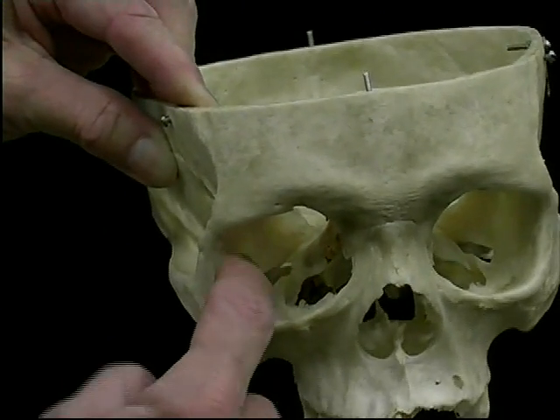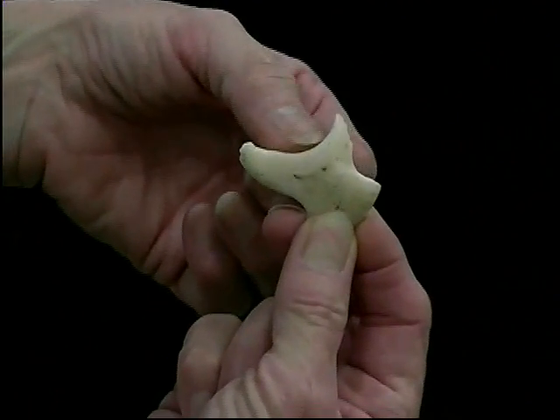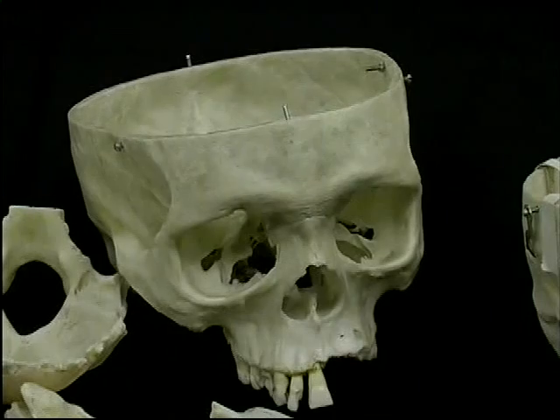And then it has an orbital portion. So it's this little lip that forms sort of the inferior lateral aspect of the orbit. Again, it's a paired bone. There's one on each side. No holes associated with the zygomatic bone.